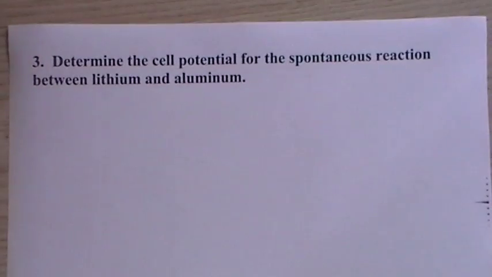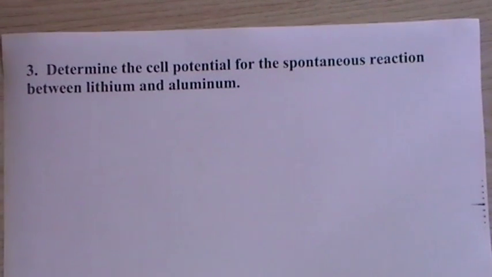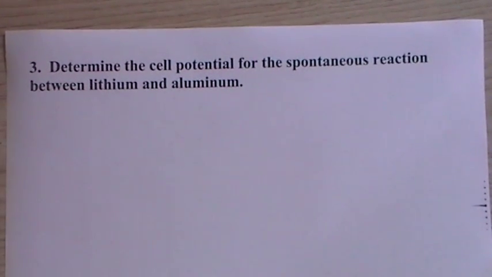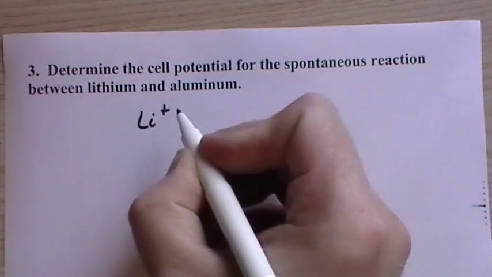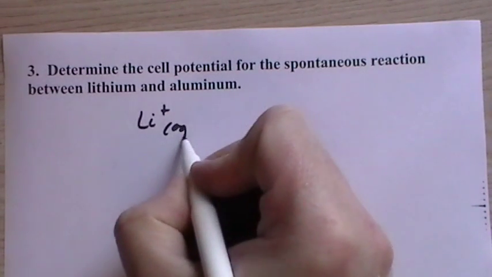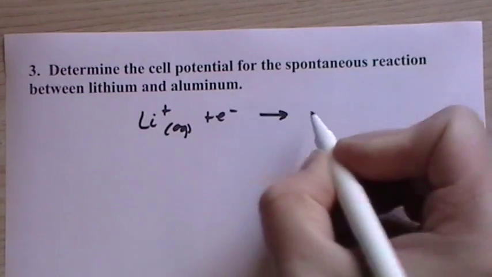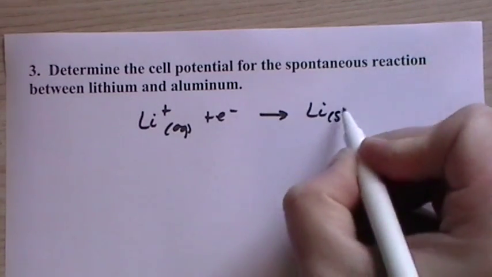3. Determine the cell potential for the spontaneous reaction between lithium and aluminum. Okay, so this requires a little, well, I have to go to the reduction potential. So write out the reduction potential for lithium.